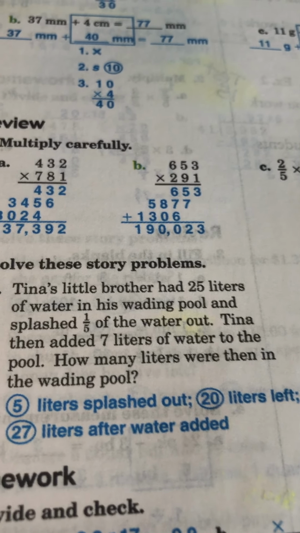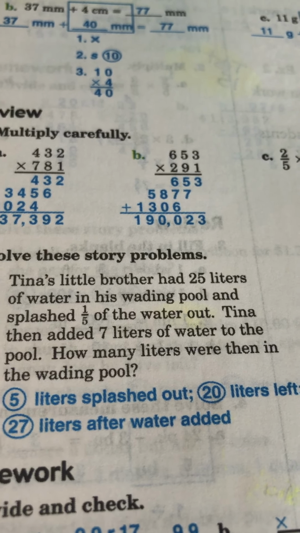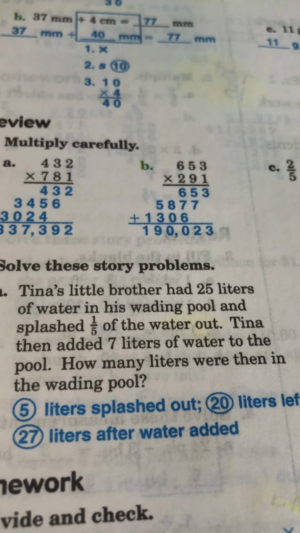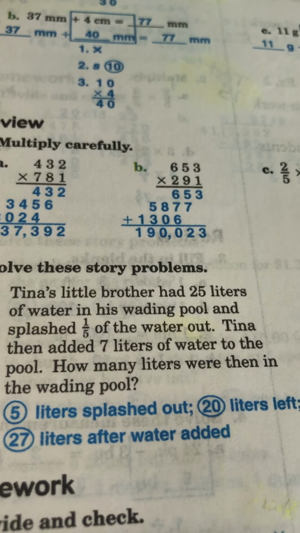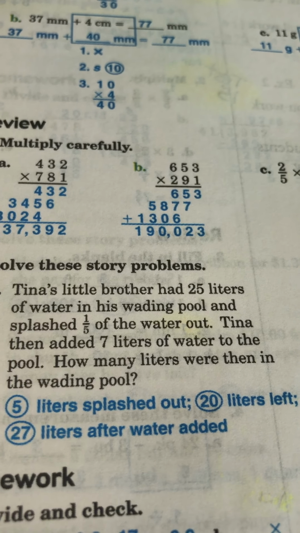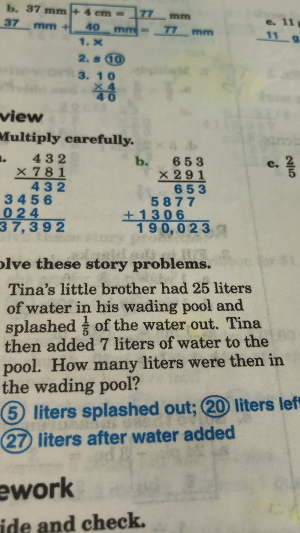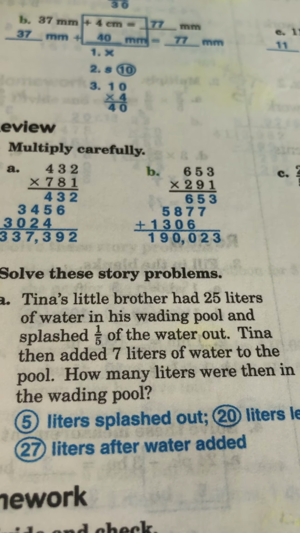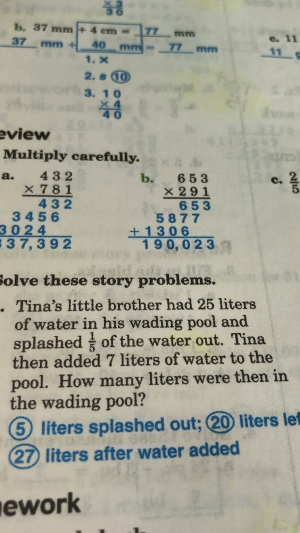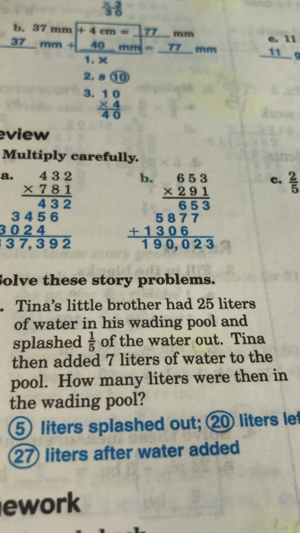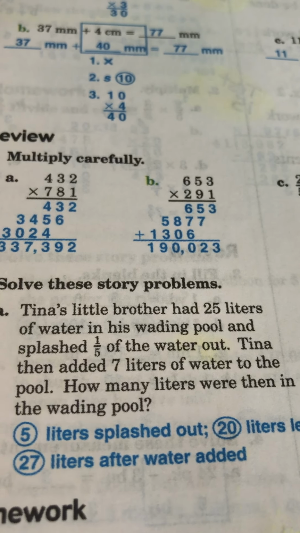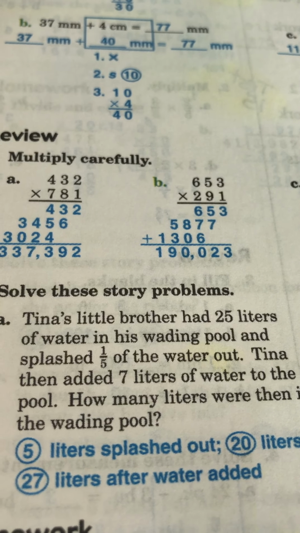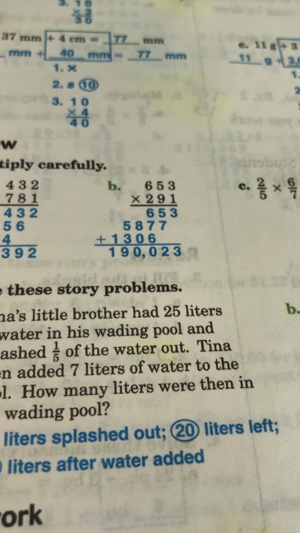Tina's little brother had 25 liters of water in his wading pool, and he splashed 1/5 of the water out. Tina then added 7 liters of water to the pool. How many liters were then in the wading pool? Okay, he had 25 liters, and he splashed 1/5 of that out. So if you divide 5 into 25, he actually splashed out 5 liters. So you're going to write 5 liters splashed out. 25 minus 5 leaves you 20 liters left.